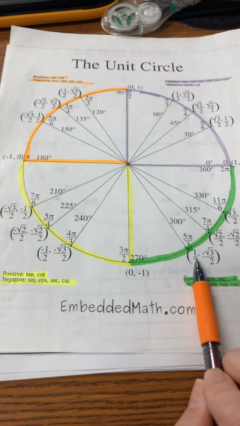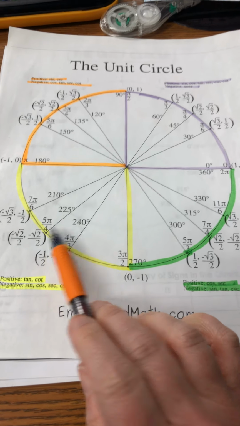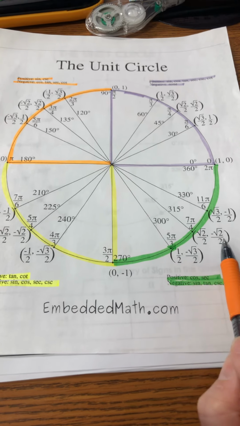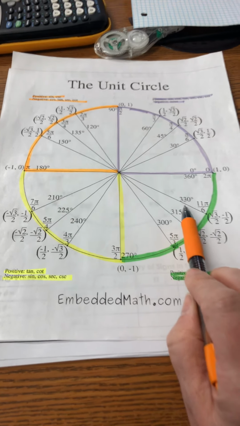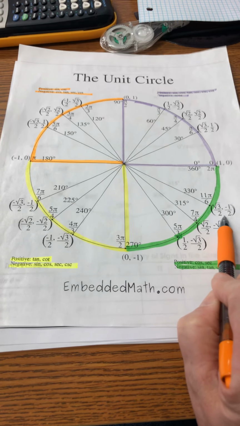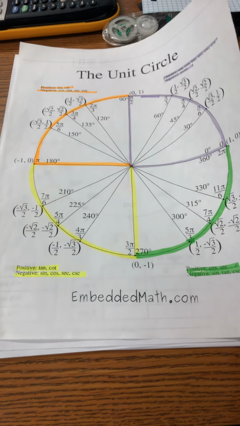240 and 300 are the same, except y is negative. 225 and 315 are the same, but y is negative. 210 and 330 are the same, but y is negative. Okay, so go ahead and fill all those in.